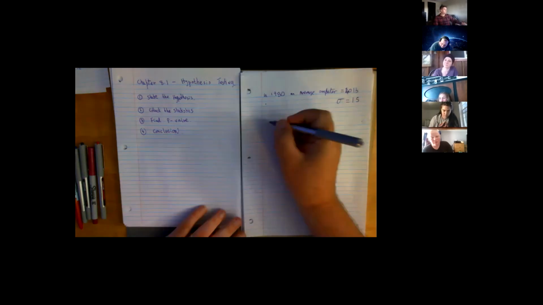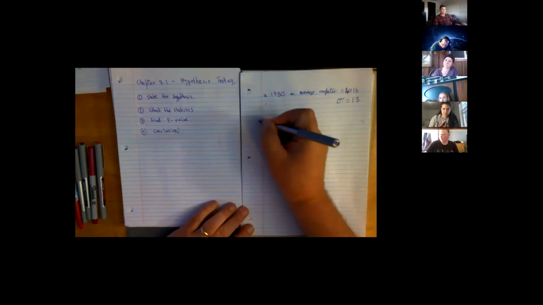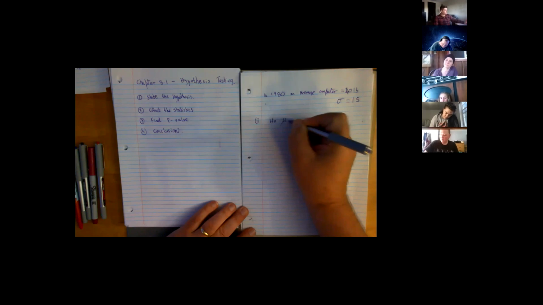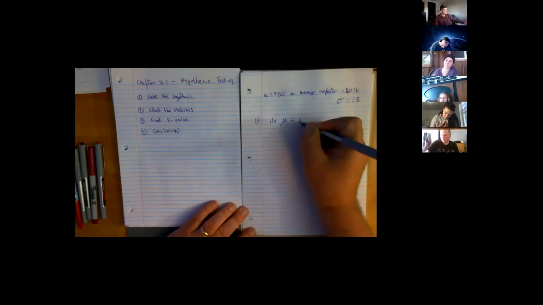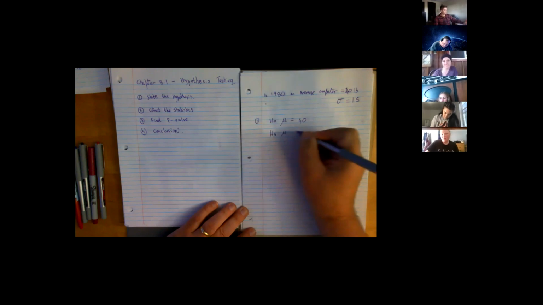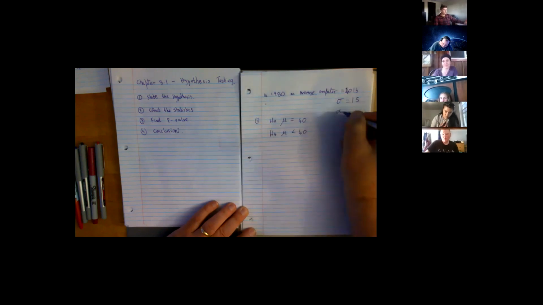And they believe that today computers are much lighter. So the null hypothesis would be that they're still 40 pounds, and the alternate hypothesis is that they are less. And we want to test this at a significance level of 5%, right? So we're willing to do this process and get it wrong 5% of the time.